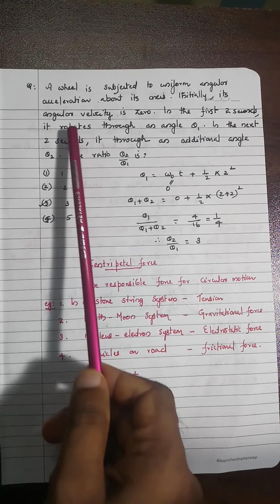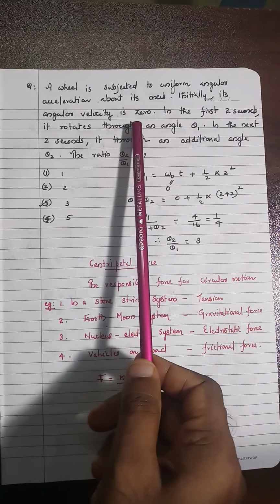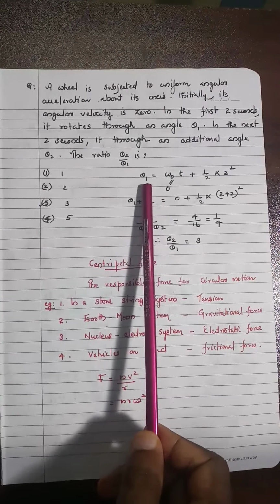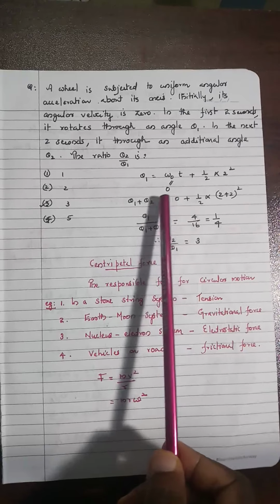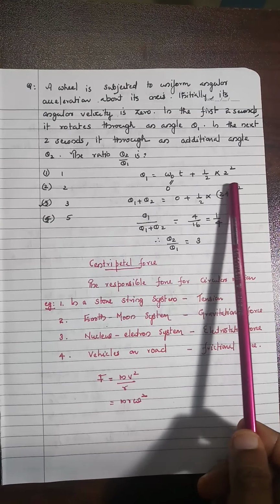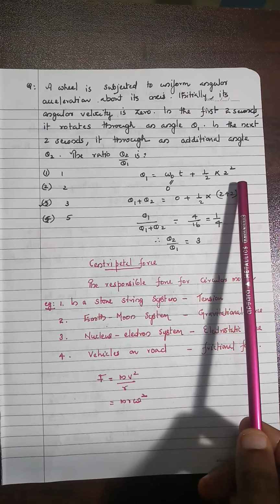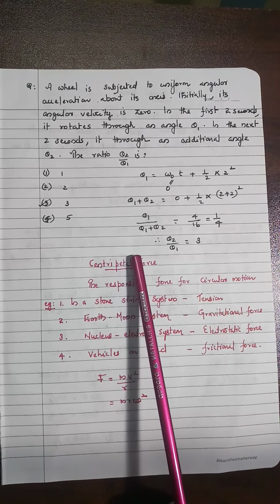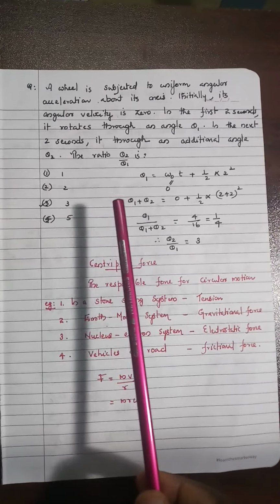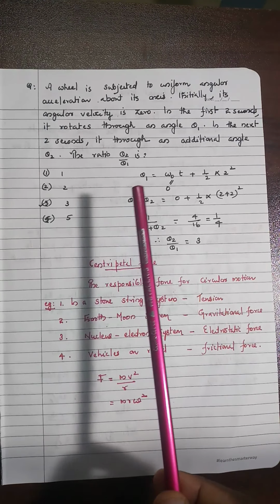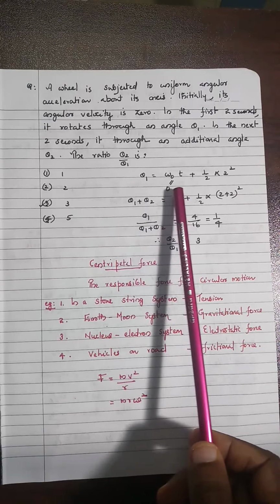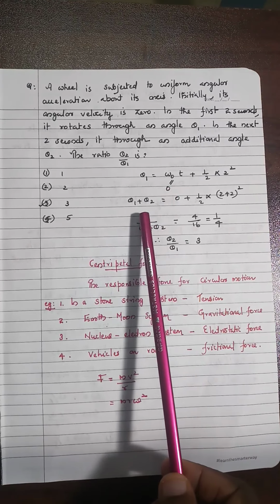Here it is given that it starts from rest, and hence the first angular displacement can be written as theta 1 is equal to half alpha into 2 square. In the second case, the situation becomes easy if you start from the initial point.